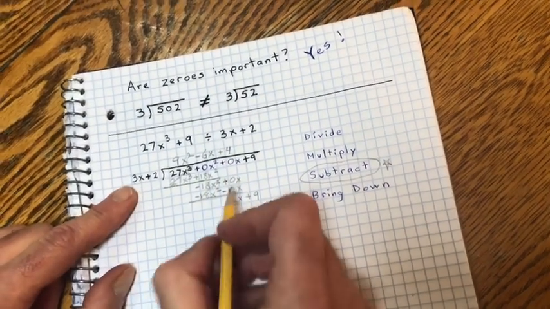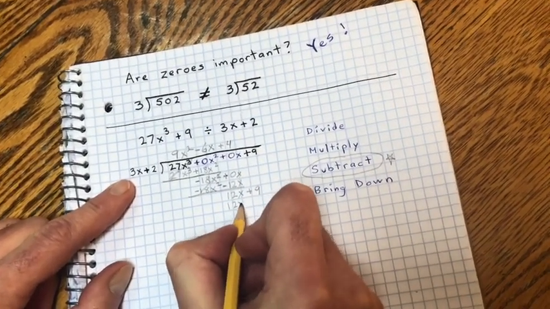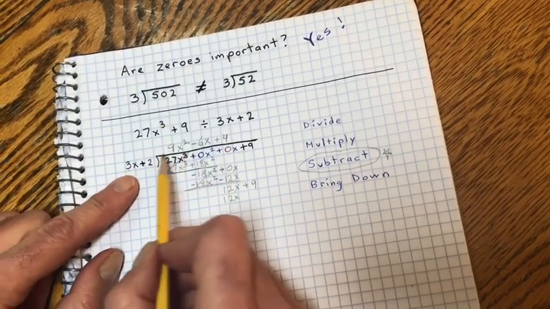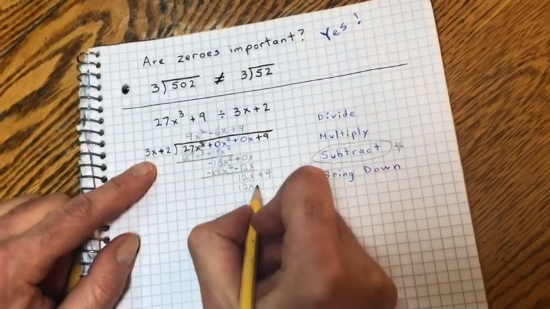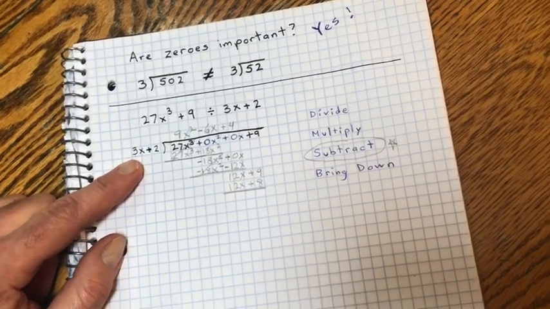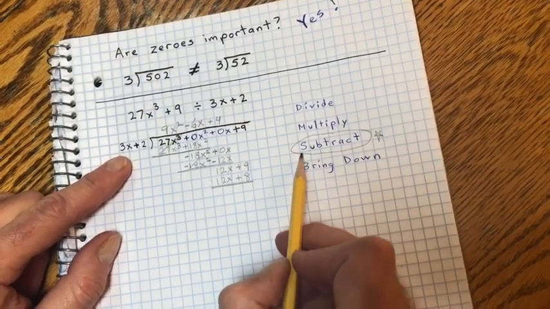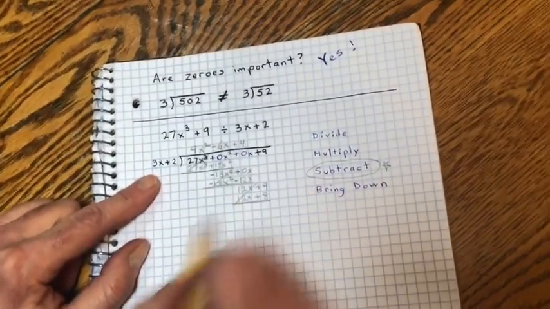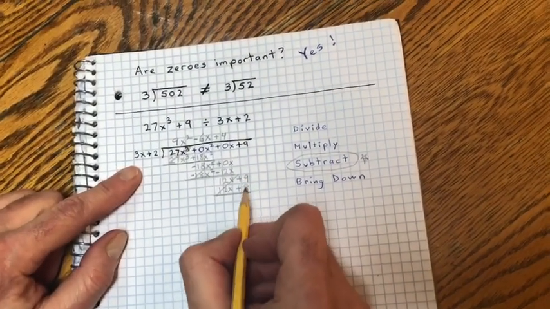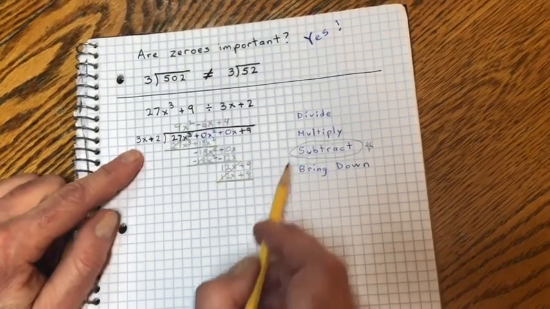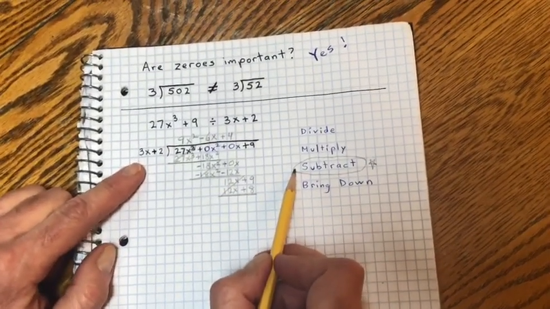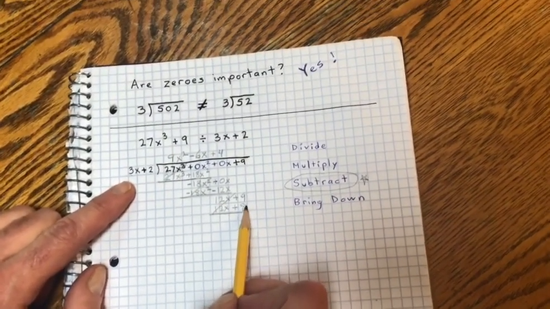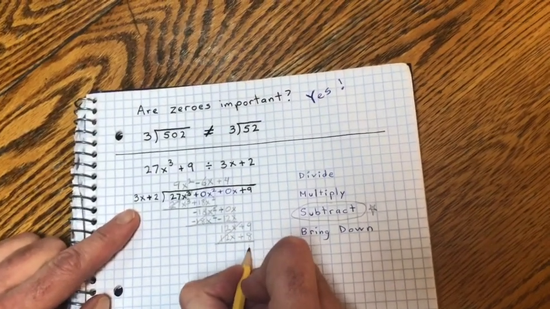4 times 3x, 12x. 4 times 2, 8. Time to subtract. Always subtract. Cancel. 9 minus, where's the minus sign? I don't write it. I just remember I'm always subtracting. 9 minus 8 is 1.